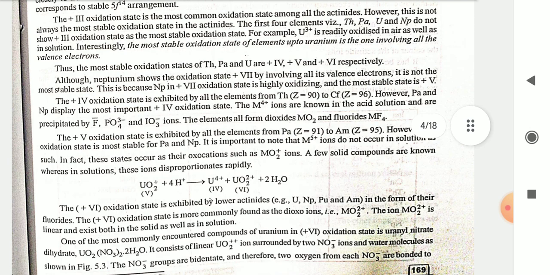The +4 oxidation state is exhibited by lower actinides in the form of their fluorides. The +6 oxidation state occurs more commonly as the dioxo ion MO2 2+. The ion MO2 2+ is linear and exists both in solid as well as in solution.